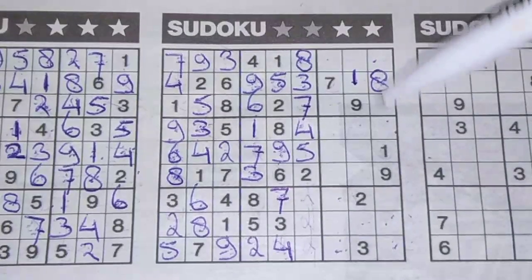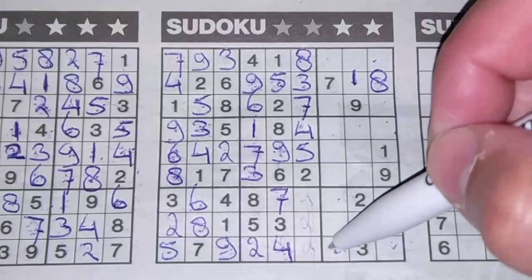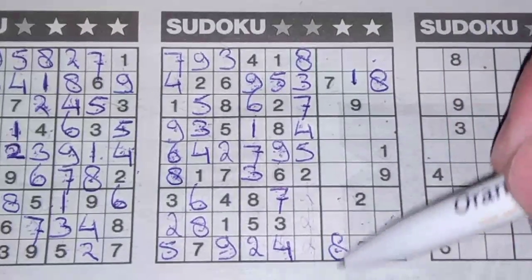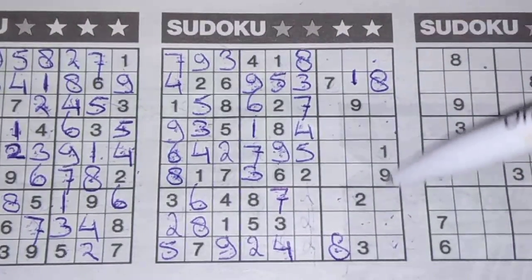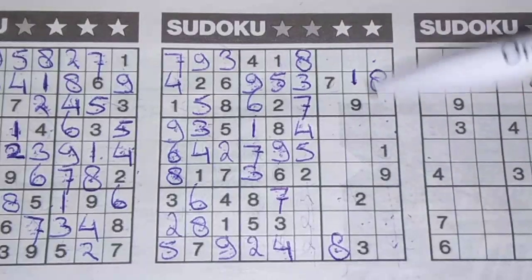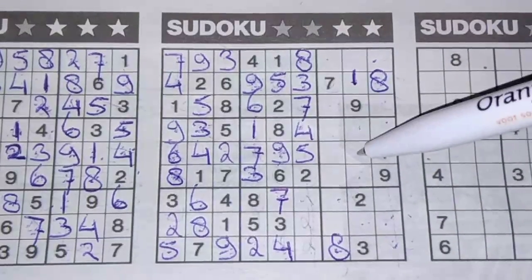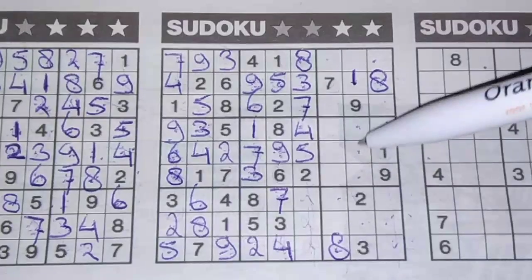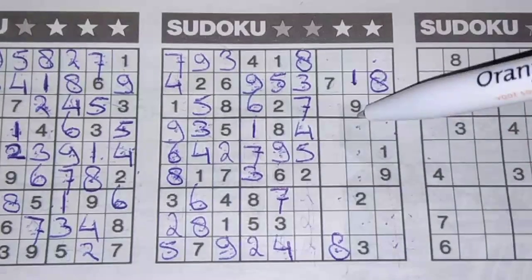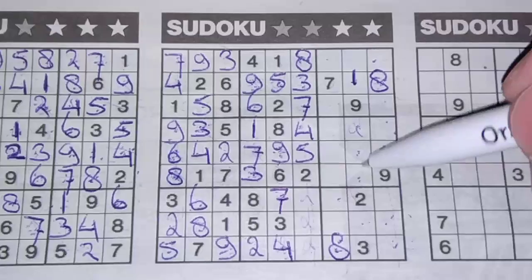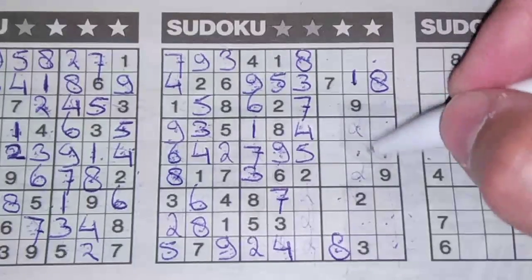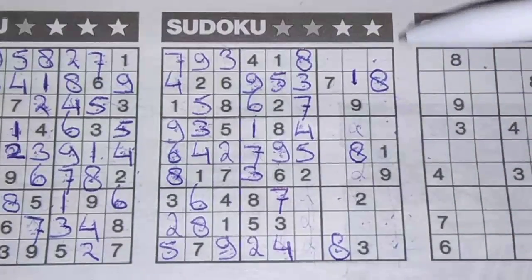But I see here an 8, no 8 there. 8 should be here. 8 in this column, 8 in the last column. So in the column between, the only 3 places for an 8 should be here, here or there. But I see here an 8, no 8 there. Here an 8, no 8 there. The only place for the 8 should be there.